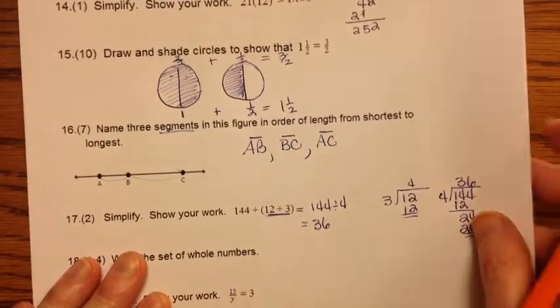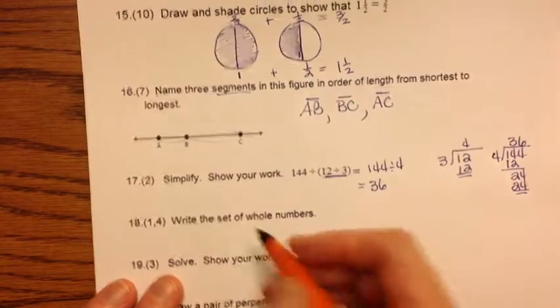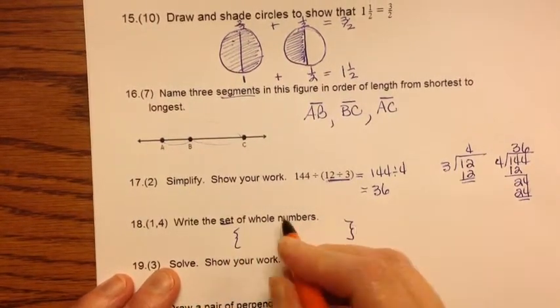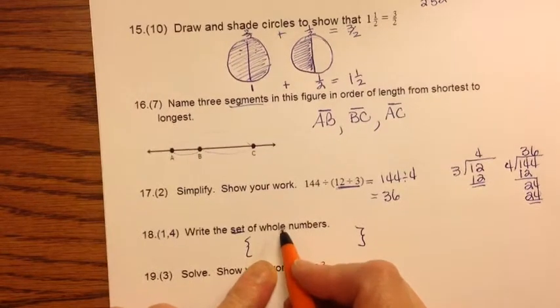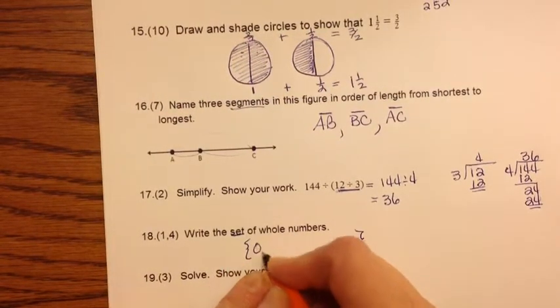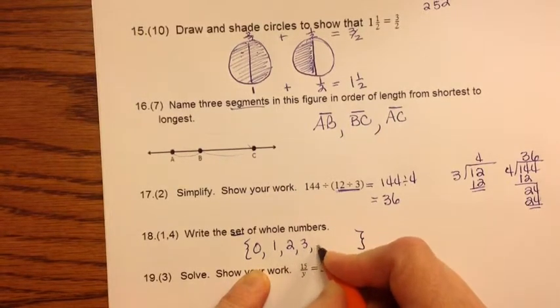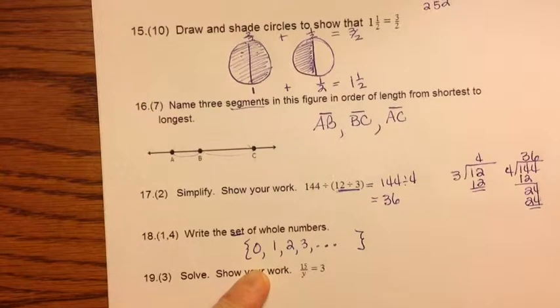Okay, write the set of whole numbers. Well, there's a key word here, set, so you want to put them in set brackets. And the whole numbers are what we count with, the counting numbers, but they also include 0. So we've got 0, 1, 2, 3. You can write them as far as you want to, but be sure and continue that with the 3 dots to show that it goes on forever.